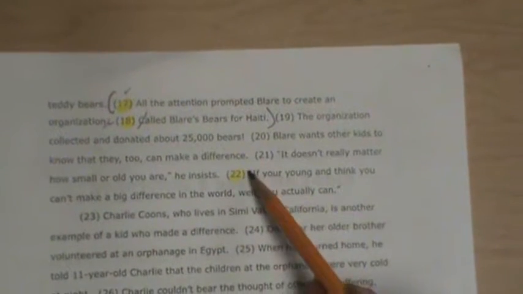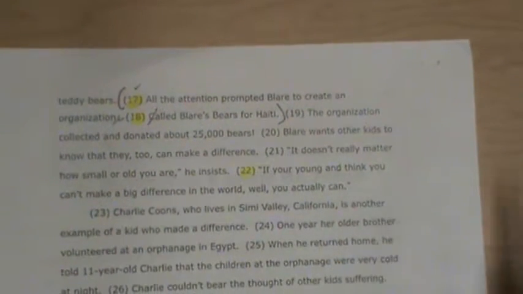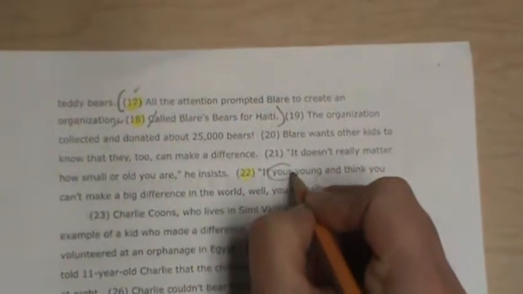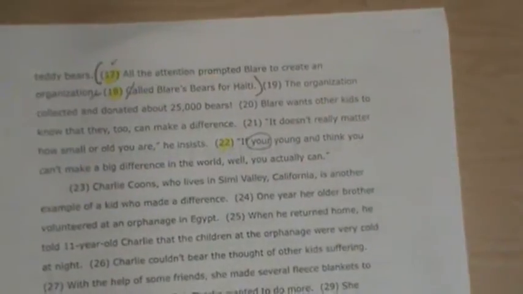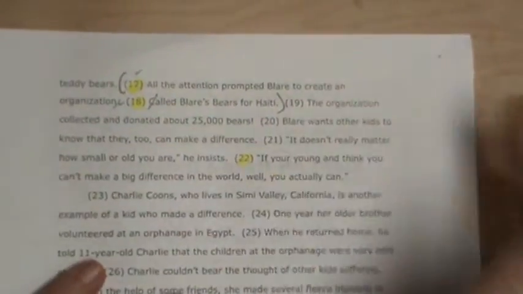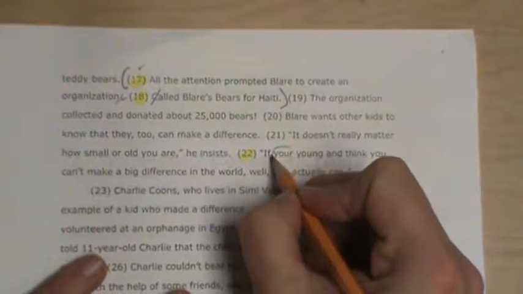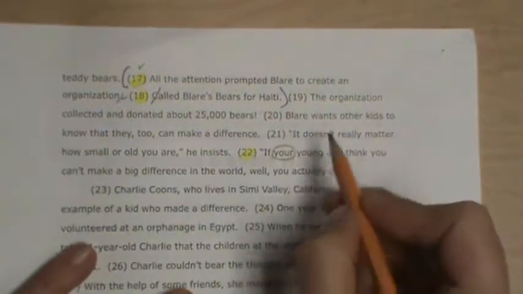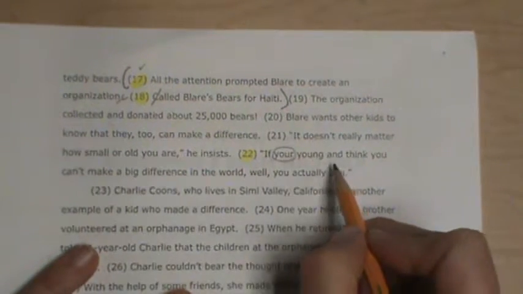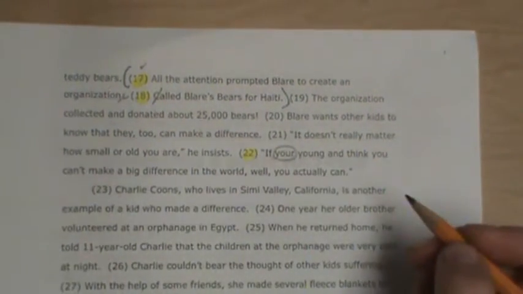When I look at this, I see the quotation marks at the beginning and the end. What my eye is immediately drawn to is this word, "your," because this is a homophone that people often confuse. If it's Y-O-U-R, it belongs to you. Something belongs to you: your house, your coat. "Your young"? Young couldn't belong to you. That really doesn't make sense.